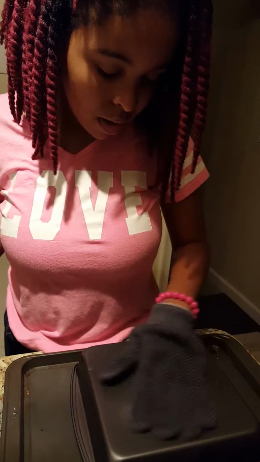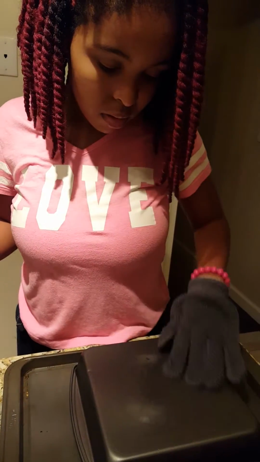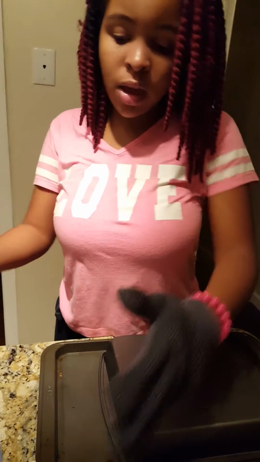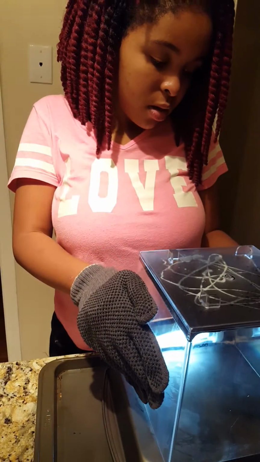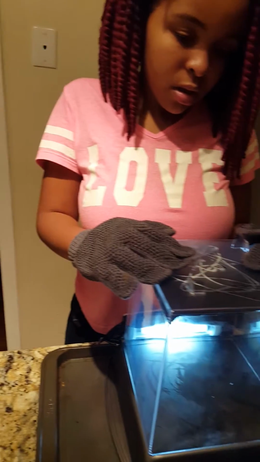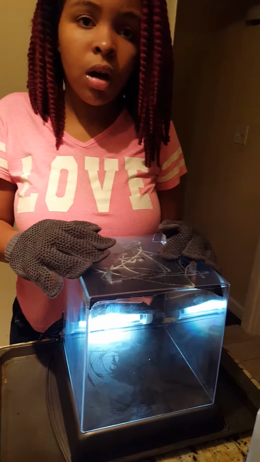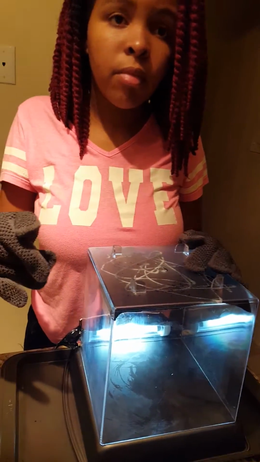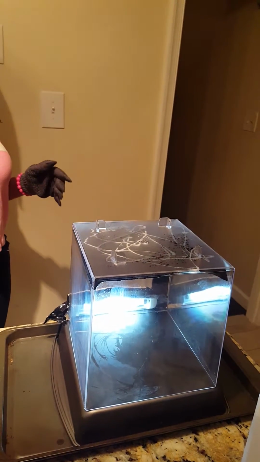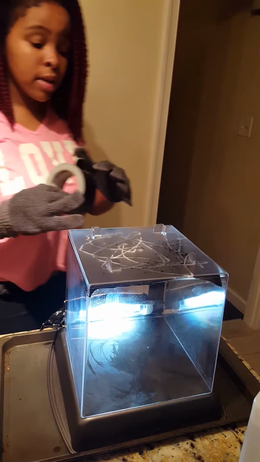And then we spread it around like so. Then now we put the top on. Tape it up. Alright, and then now I'm going to tape it up again because we have to take the tape off in order to get the radiation sources out.